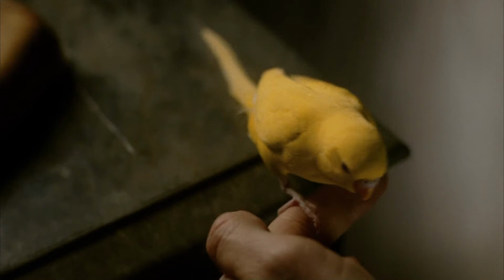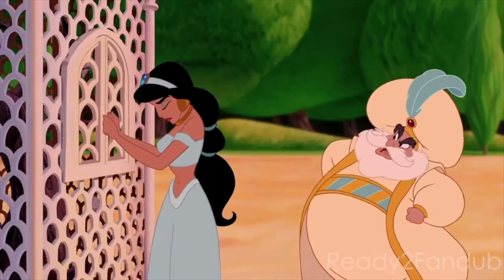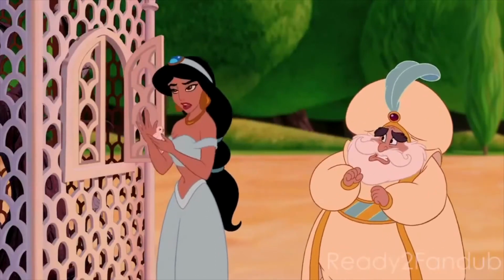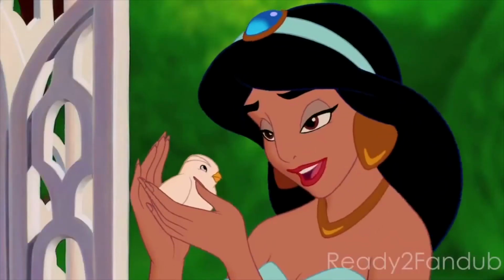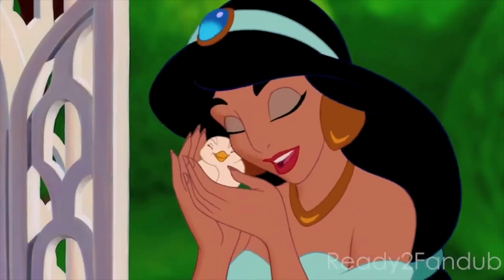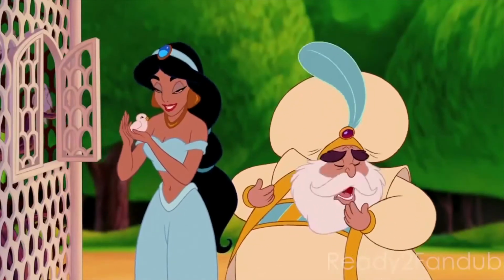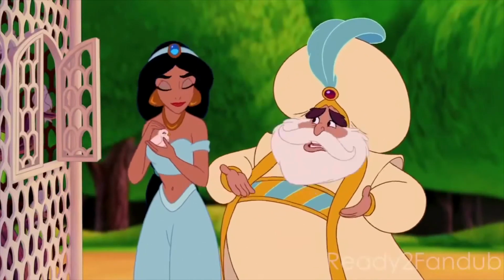I think in some ways, this reminds me of one of my favorite movies from Disney, Aladdin. There's a scene where Jasmine, the princess, is having this discussion with her father who wants her to marry, but she wants to be kind of a free spirit. And there's a beautiful scene there where she pulls out this little bird from a cage in the palace court, and then her father puts it back in the cage.